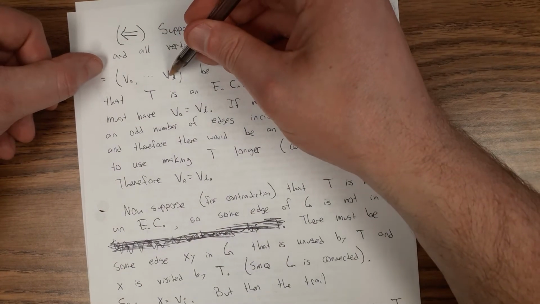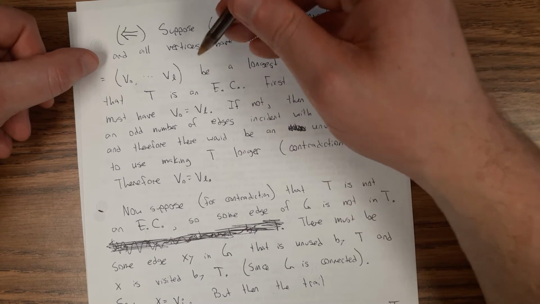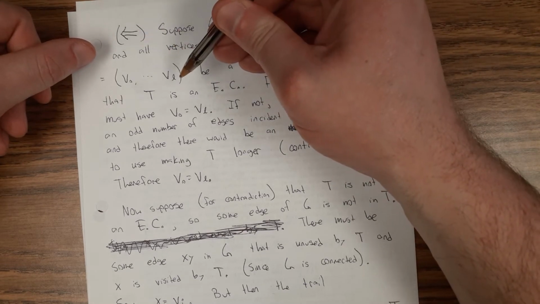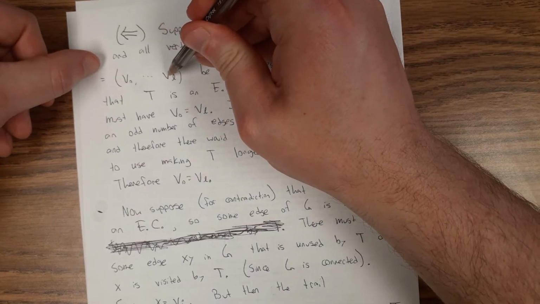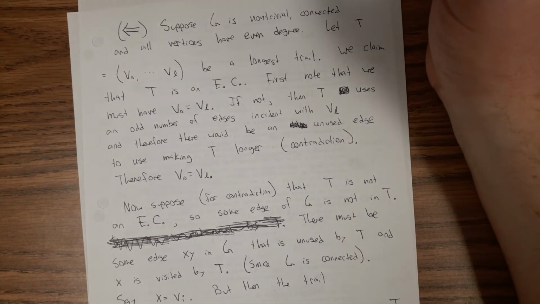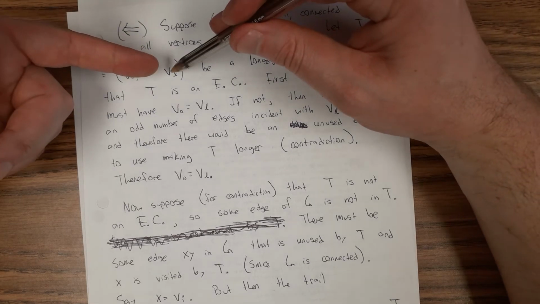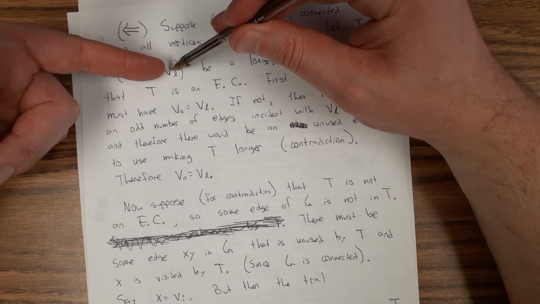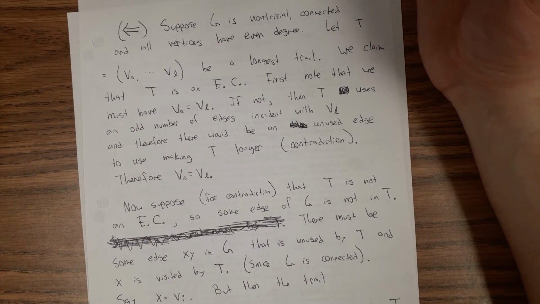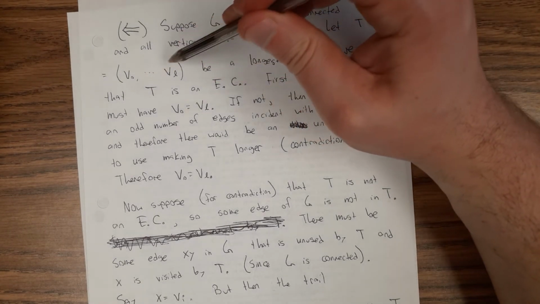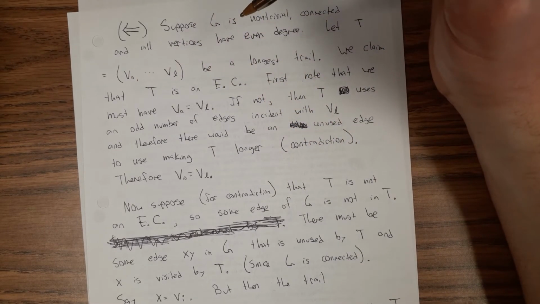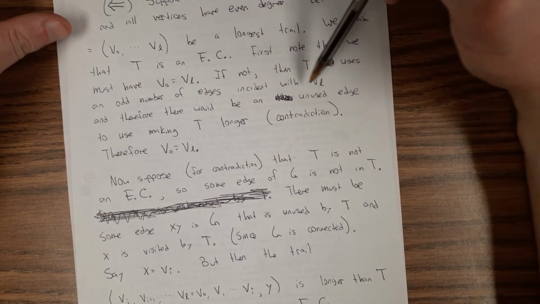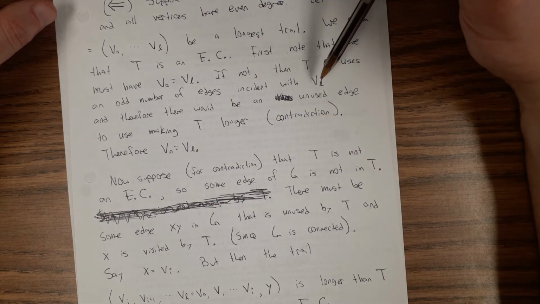But then VL also appears at the very end, meaning that there's an enter that doesn't have a leave. I'm going to enter VL, but then I'm not going to leave because that's the end of the trail. So that last edge would make it an odd number of edges, right? So this trail, if it's not closed, would use an odd number of edges incident with VL.